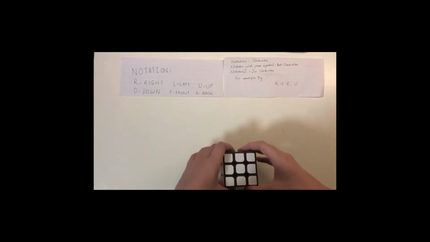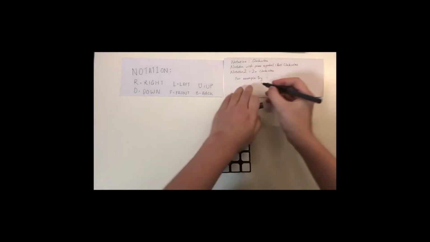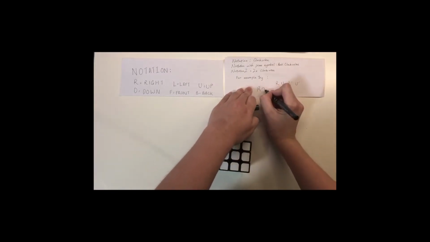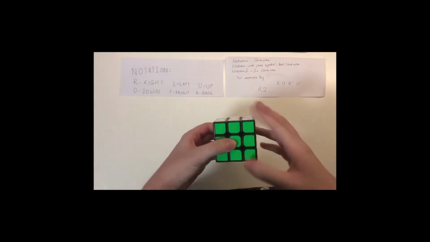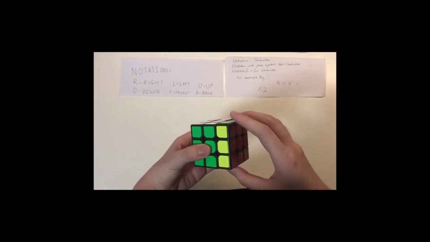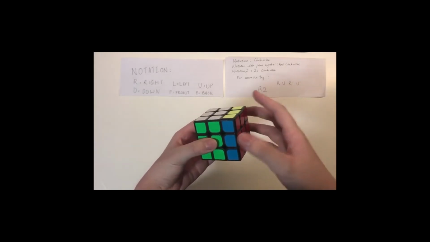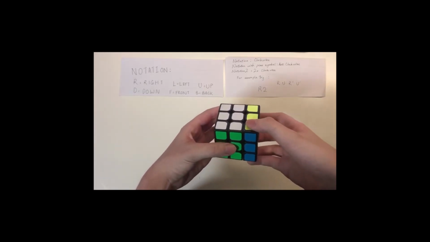There's also a situation where we get a notation 2. For example, we will get an R2. This means that you turn R clockwise 2 times. In other words, it's going to be 1 time, 2 times. This is the same for R prime 2 times.